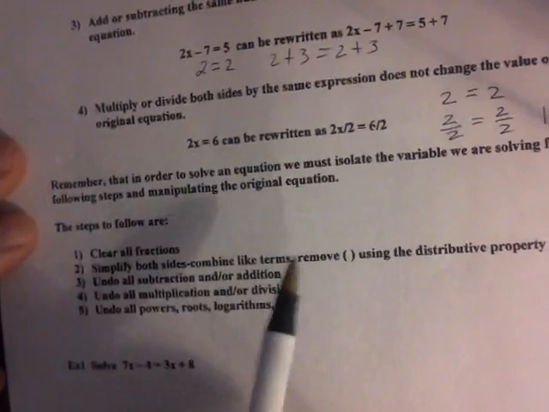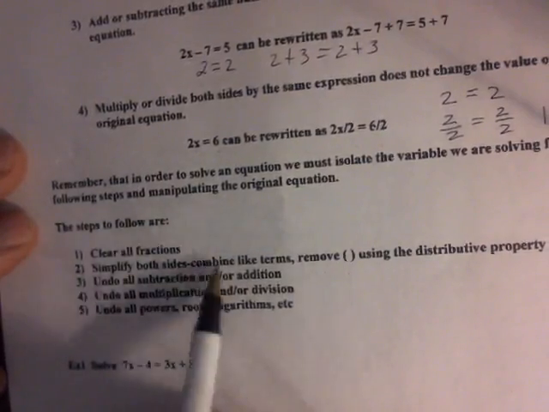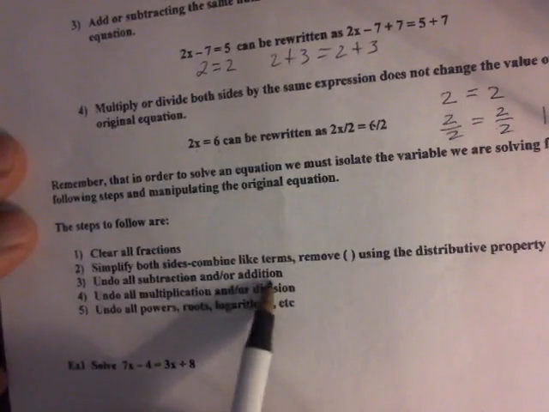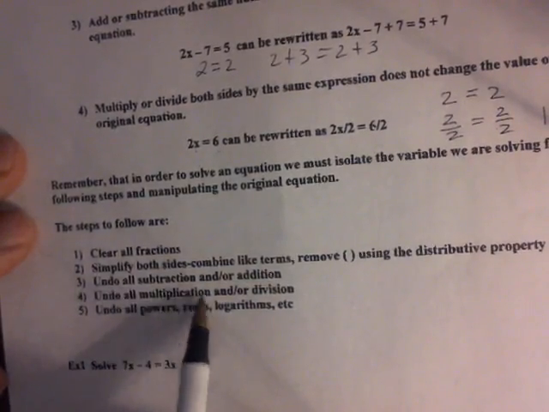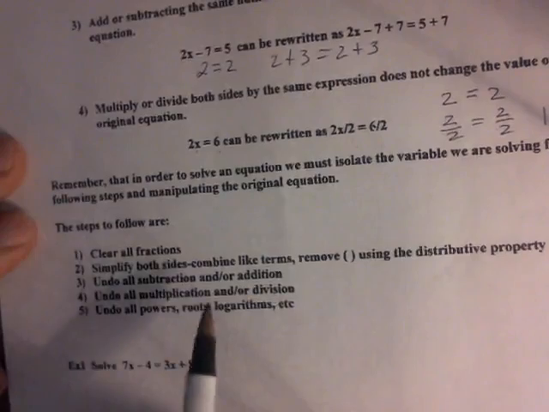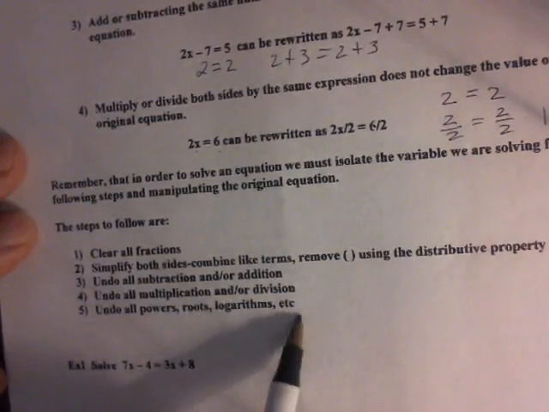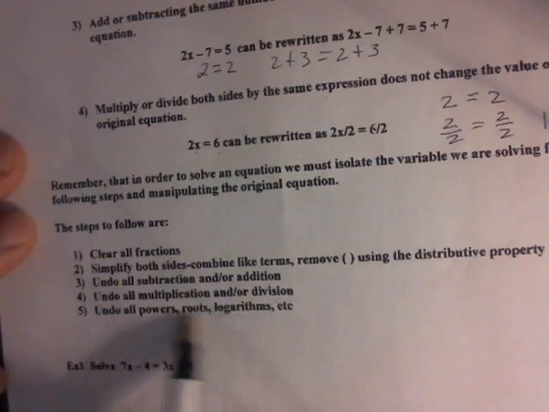Once I've got both sides simplified, then I undo all subtraction and/or addition. I undo all multiplication and/or division, and then I undo all powers, roots, logarithms, etc. Those are the highest order terms here.